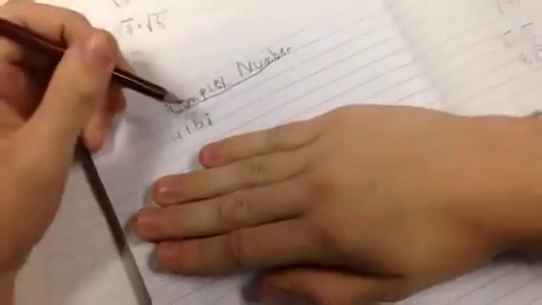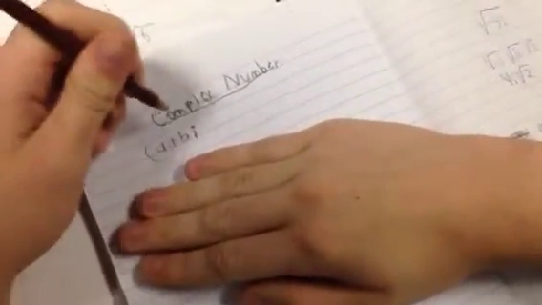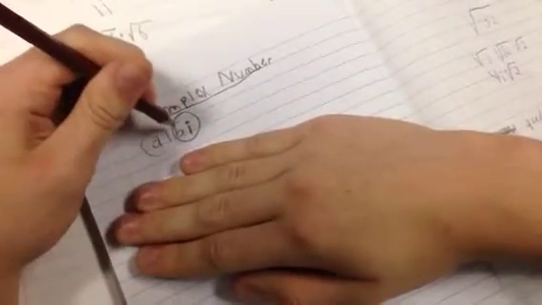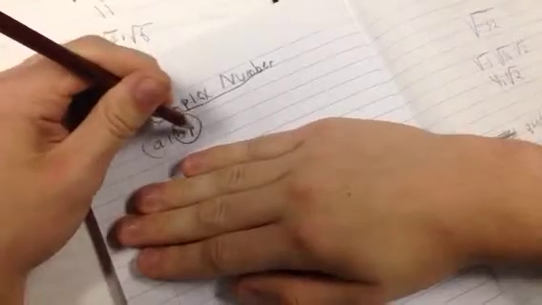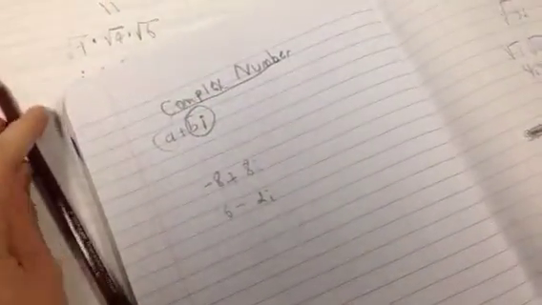Alright, so the next part is complex numbers. A complex number is of the form a plus bi, where a is the real number and bi is the imaginary part. A and b are real numbers, but since b is multiplied by i, that makes it imaginary. So something in that form would be -8 plus 8i, or 6 minus 2i.